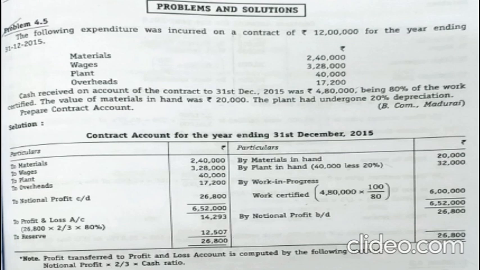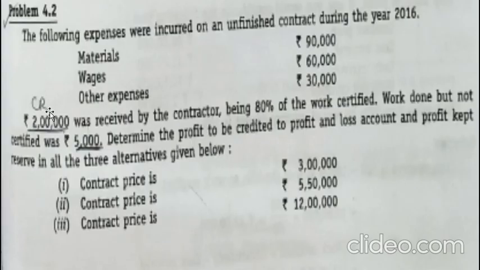The next problem we are going to discuss is the second problem, 4.2. The following expenses were incurred on an unfinished contract during the year 2016. Materials, wages and other expenses are given, and they have stated that rupees 2 lakh was received by the contractor, being 80% of the work certified. Work done but not certified is 5,000. So they have given cash received, and we should calculate the work certified by cross multiplying. Then they have given work done but not certified, which is work uncertified, 5,000. Determine the profit to be credited to profit and loss account and the profit kept in reserve in all the three alternatives given below. So they have given three alternatives of contract price.